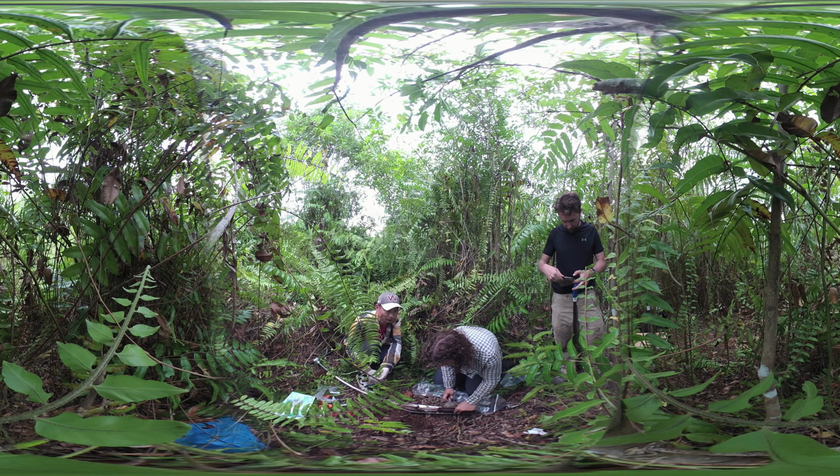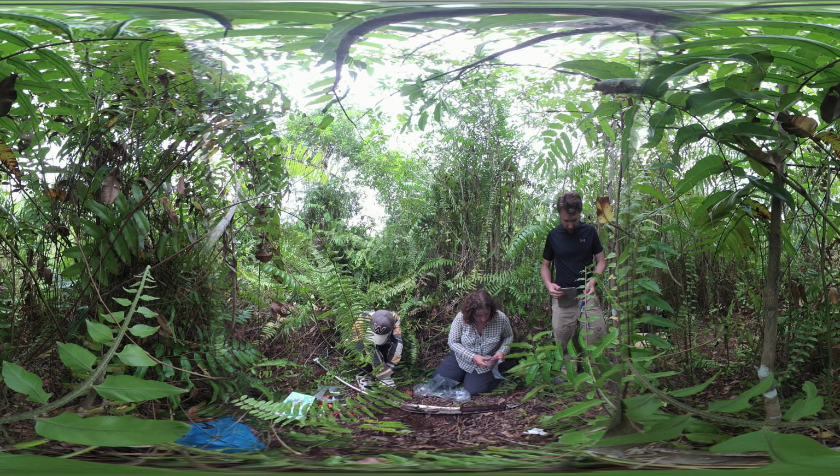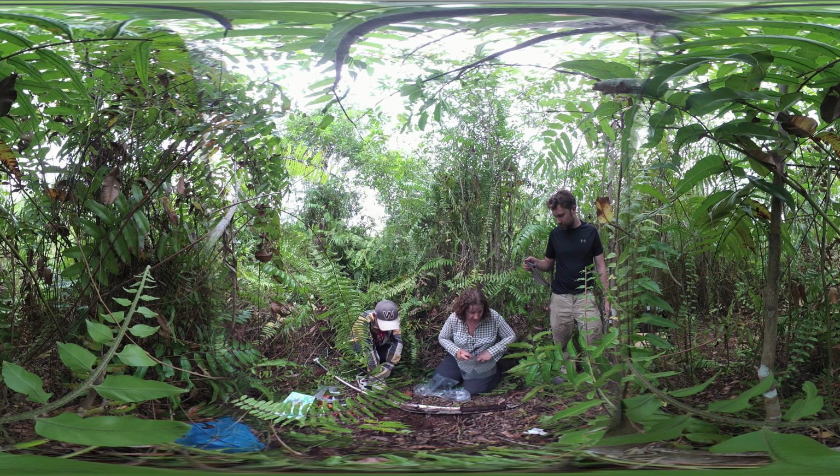We're also going to be doing drift analysis, which is a spectral analysis, and that looks at peaks in lignin cellulose concentrations. We'll also be sending them for Rock-Eval analysis.